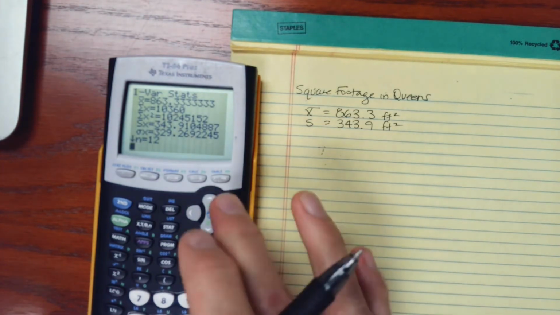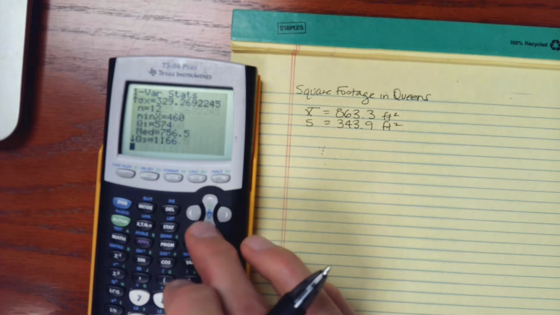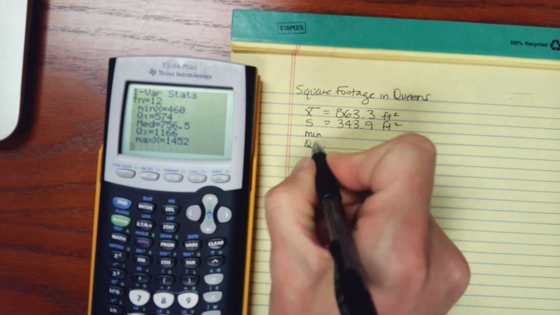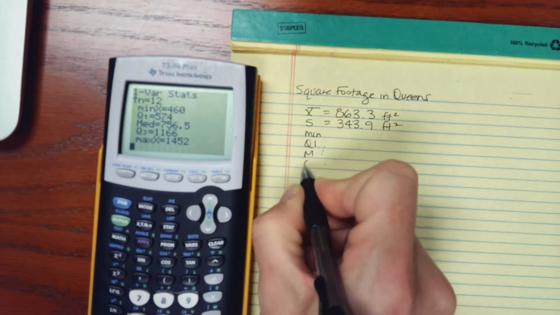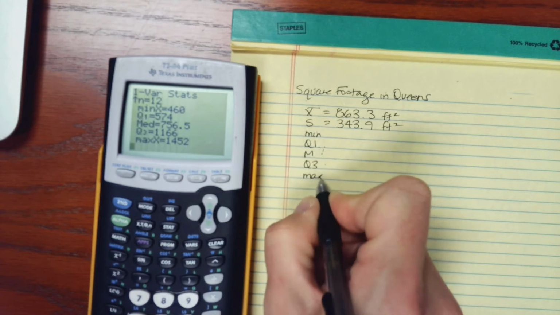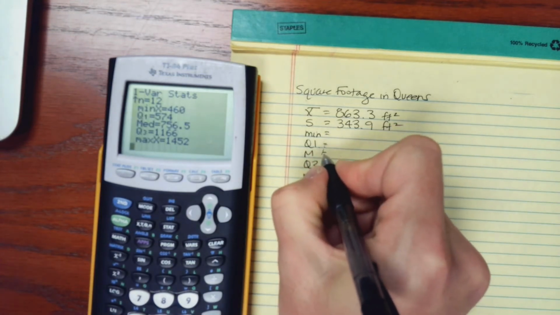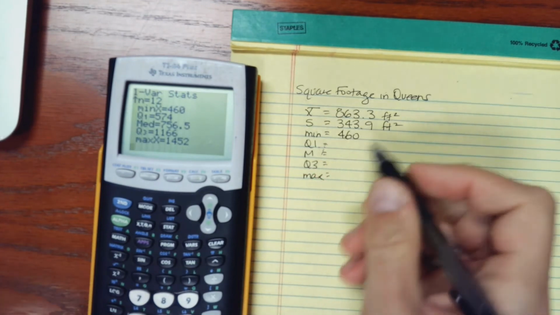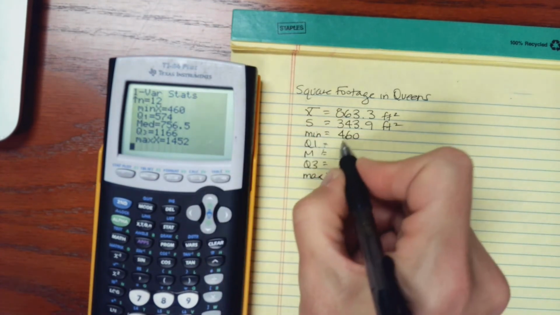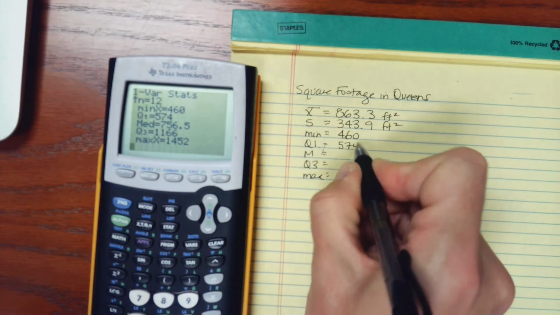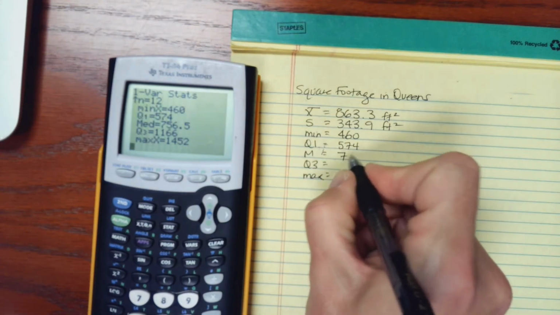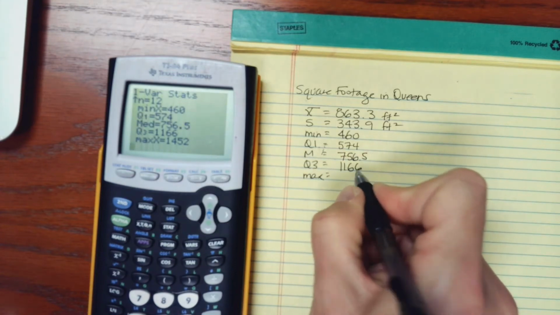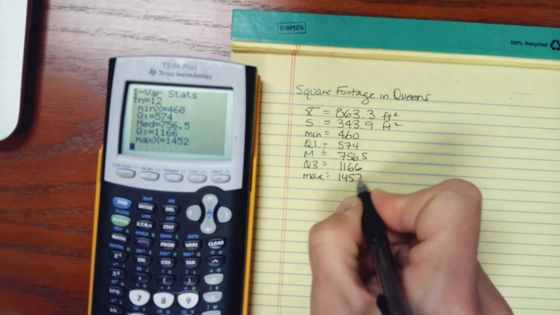Okay, let's also take note of the 5-number summary. So I have a minimum, Q1, the median, Q3, and a max. And I'm going to just write all this information down. So the minimum was 460, so that was the smallest apartment. The Q1 was 574. The median was 756.5. Q3 was 1166, and the max is 1452.